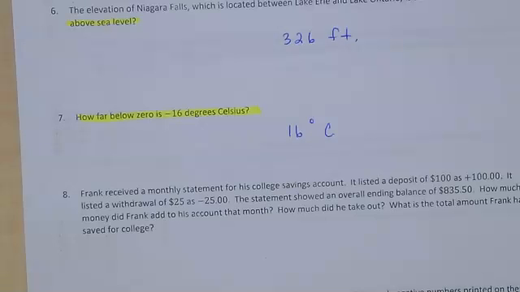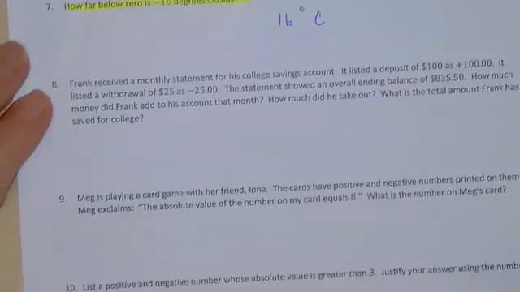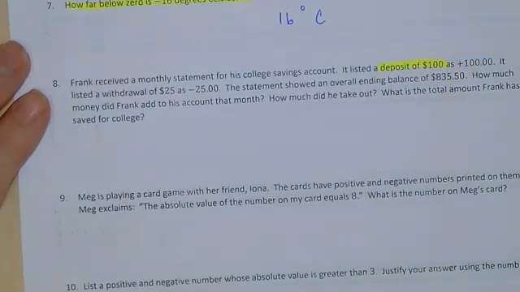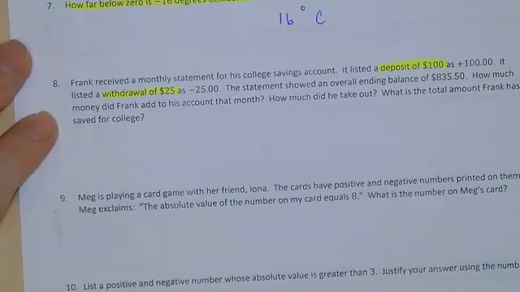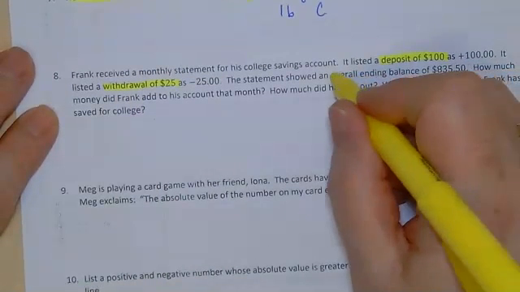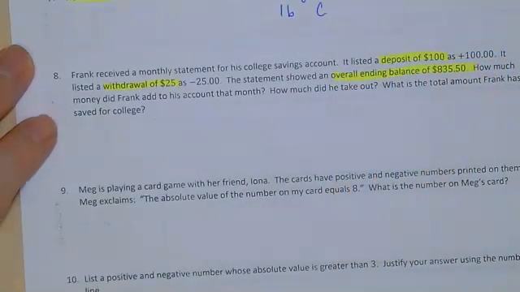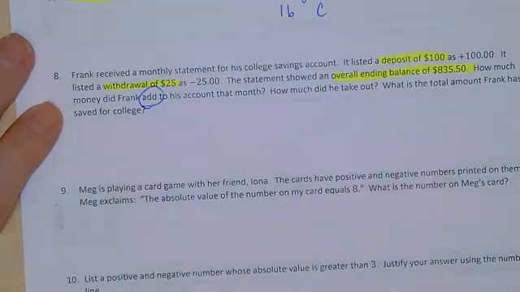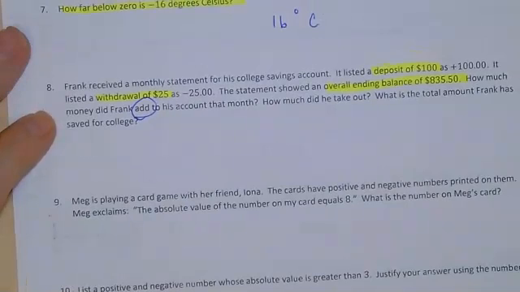Okay, here we go. Frank received a monthly statement for his college savings account. He listed a deposit of $100, which is a positive number, right? And a withdrawal of $25, which is negative 25. And the overall ending balance, $835.50. How much money did Frank add to his account that month? Aiden Miller. How much did he add to the account that month?